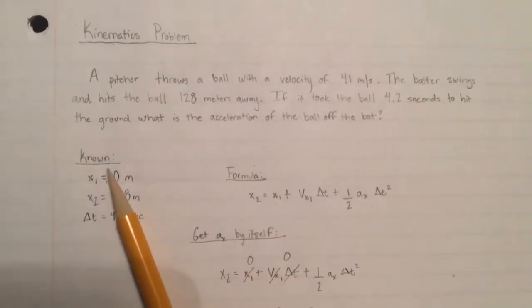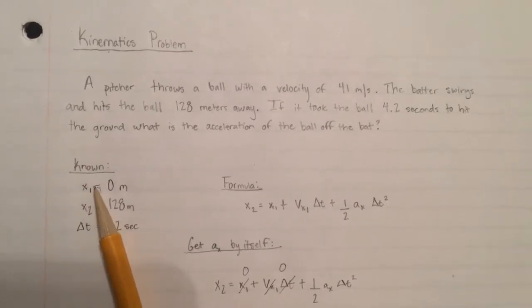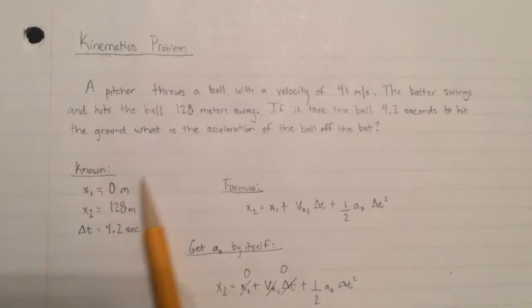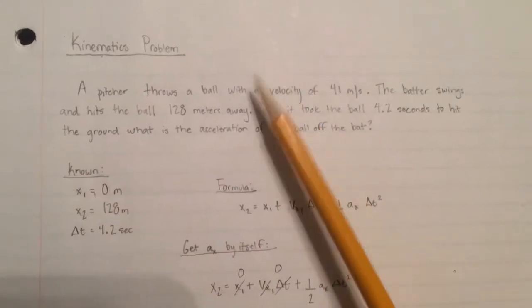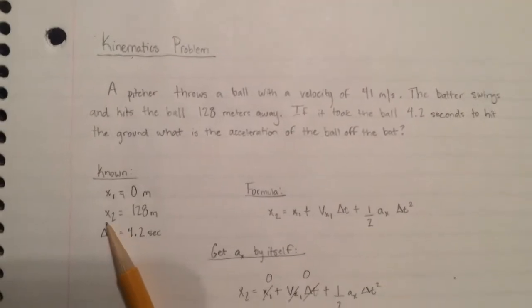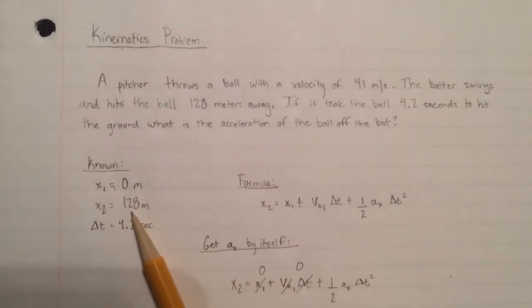First, I write down my knowns. I know that the initial position for the x is 0 meters because it's going to be hit off the bat, so we're going to write 0. And then our x2 is going to be where it lands, so 128 meters away.